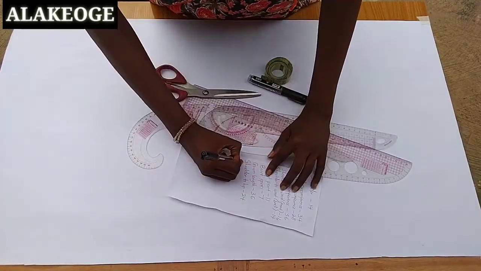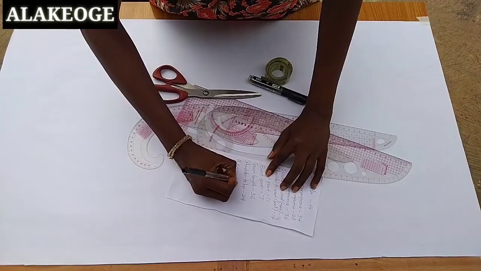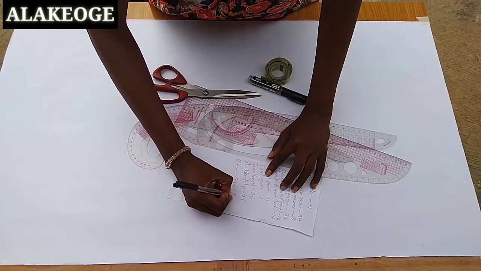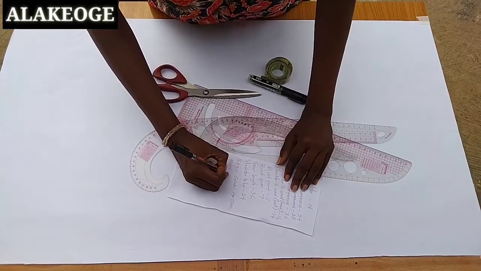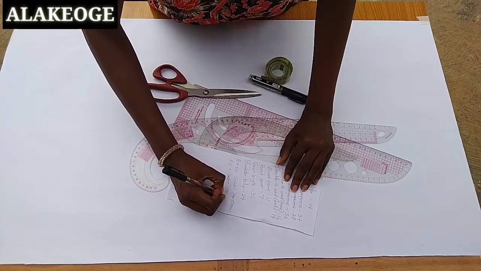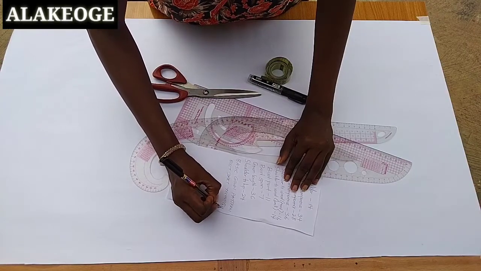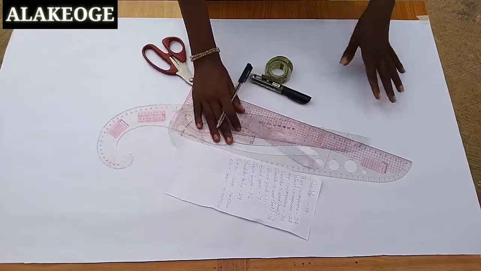So today's tutorial is on how to draft a basic gown bodice, a basic gown pattern. I'll be showing us how to draft that using the bust dart technique. So we're using the bust dart technique to make this.